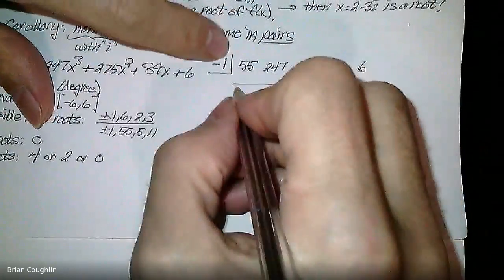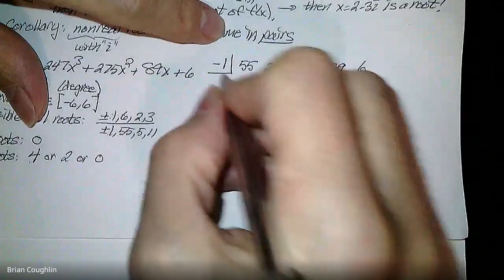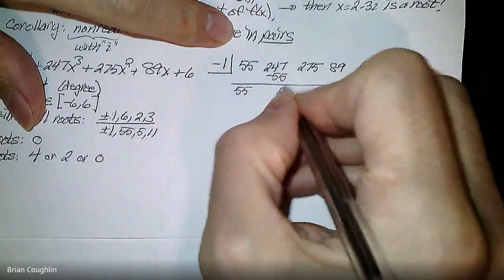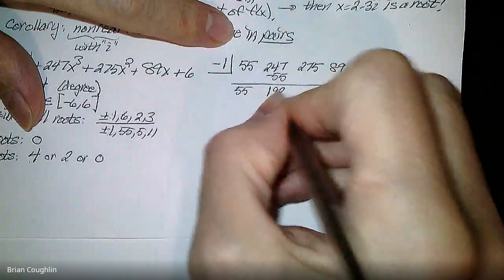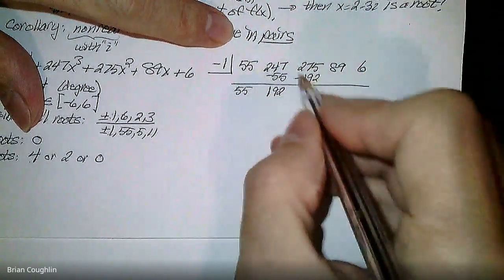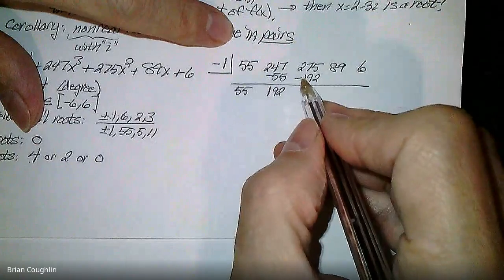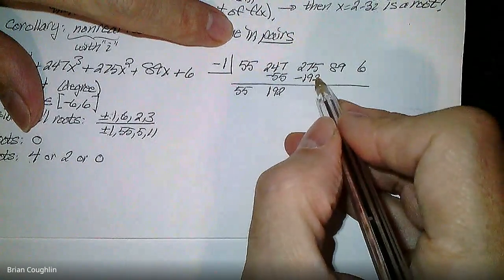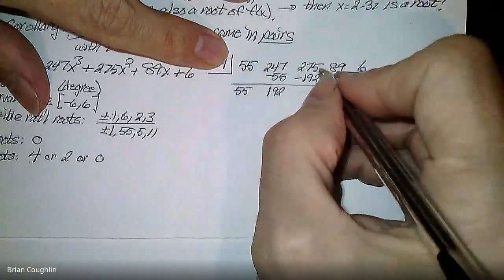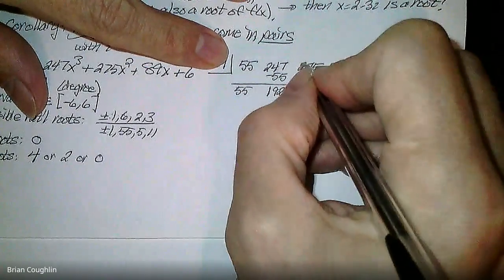So I'm just going to add 55, multiply -55. Here we go with the mental math. This is going to be 192. This is going to be -192, 275. The way I do these in my head, by the way, I subtract 100, then subtract 90, then subtract 2. And there are a couple other tricks you can use. But I'm just going to do it the old-fashioned way. 5 minus 2 is 3.